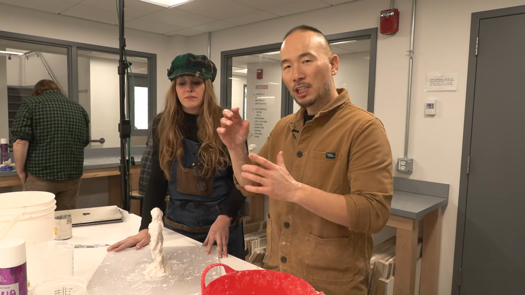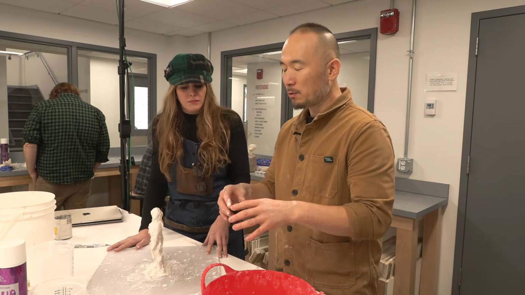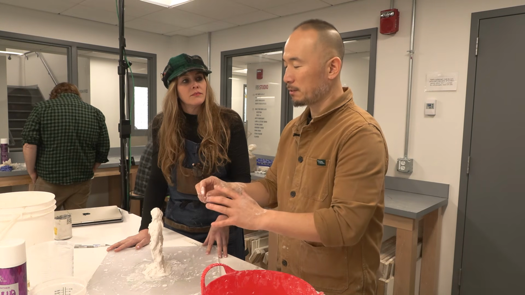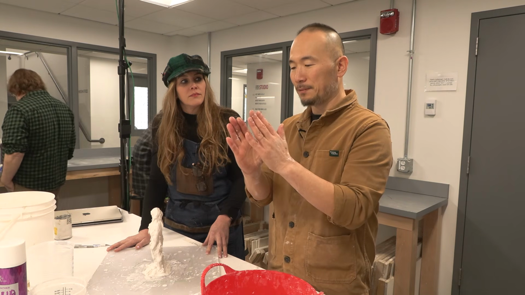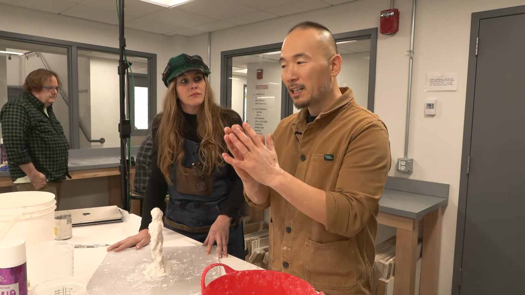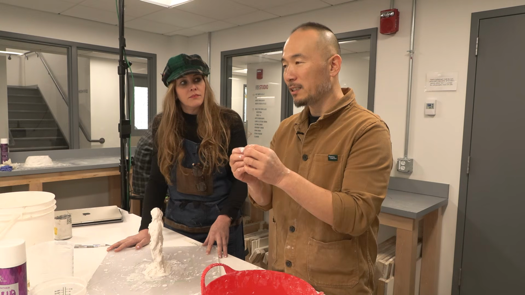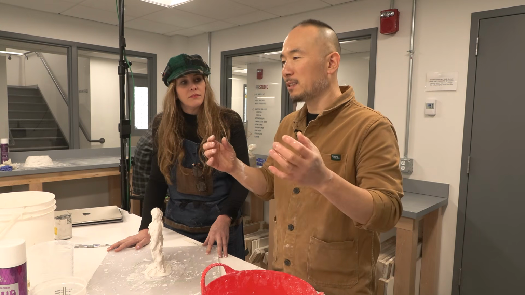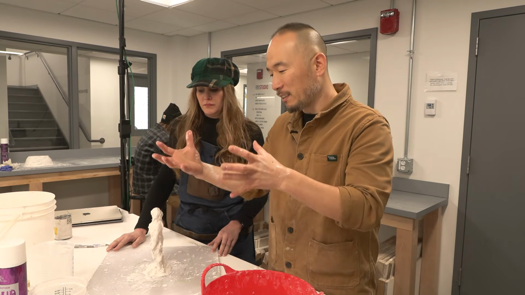But when you use chicken wire or metal wire, always make sure that you wrap the wire in between the mold mix layers. It's because metal expands when the temperature gets hot, and it anneals as well.